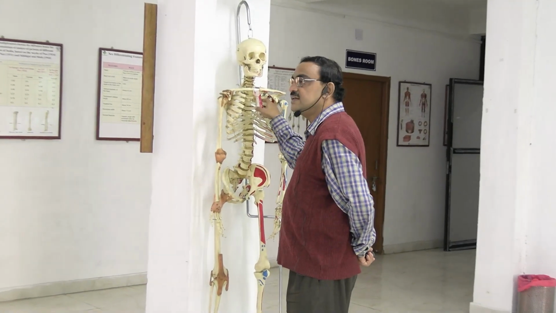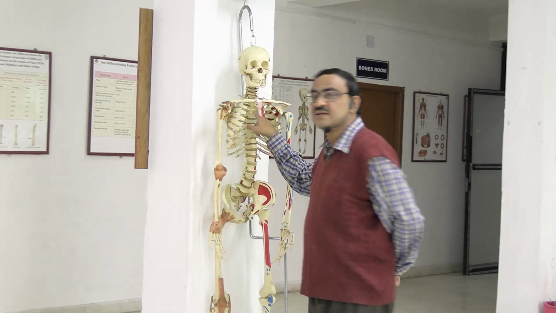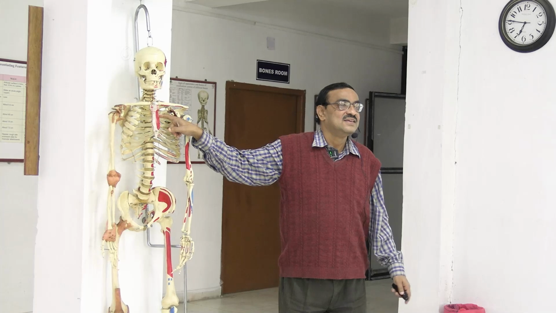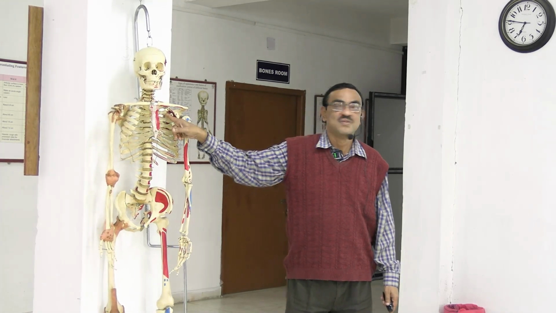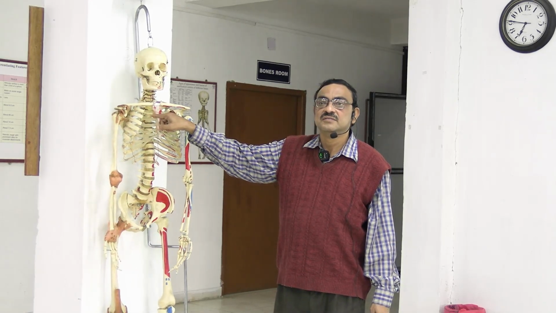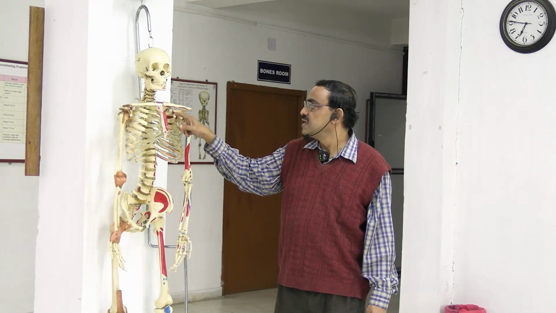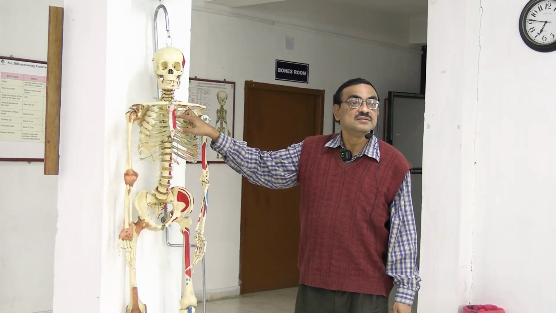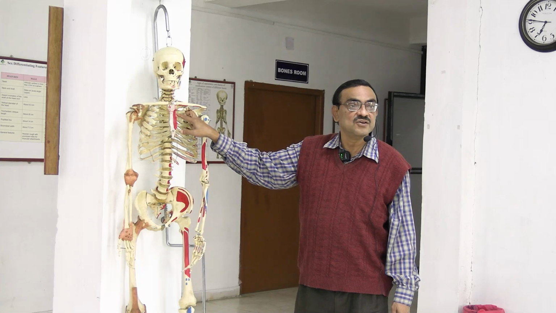This is the second intercostal space. So, this area and this area are very important for them. One is just to the right of the sternal border in the second intercostal space, and the other is just to the left of the left sternal border in the second intercostal space.